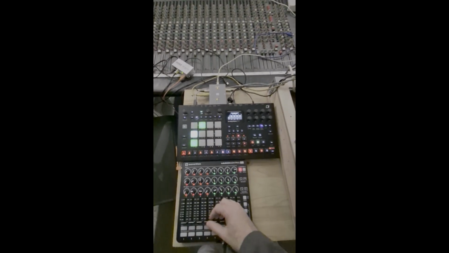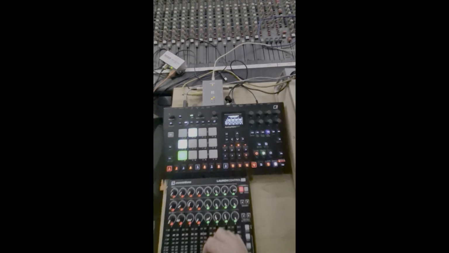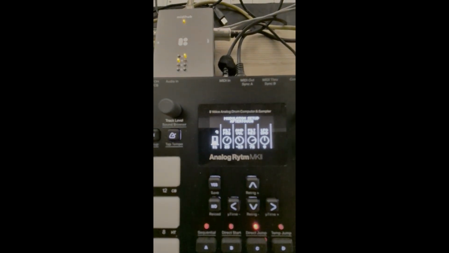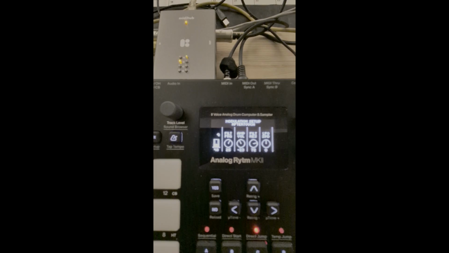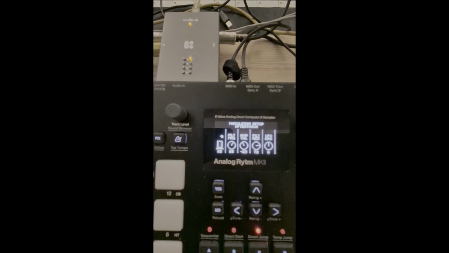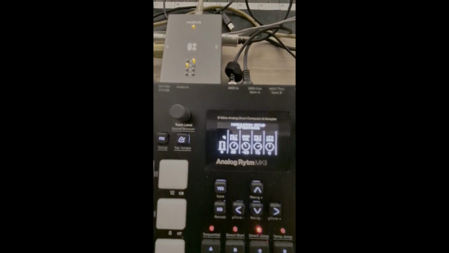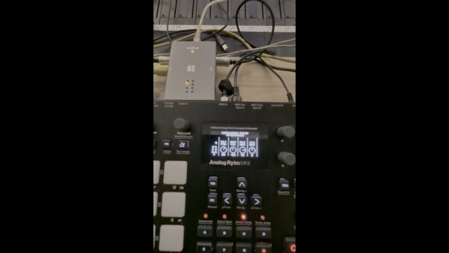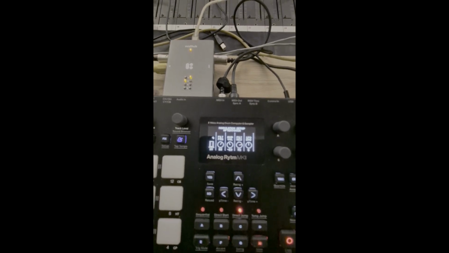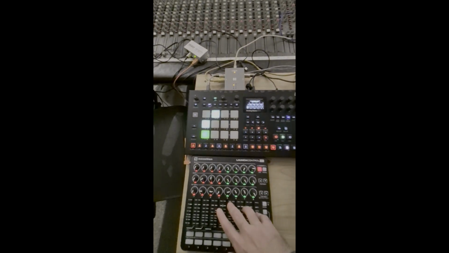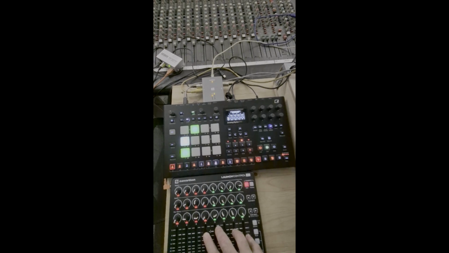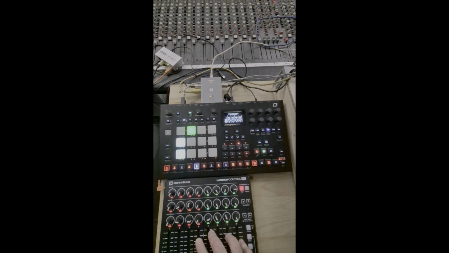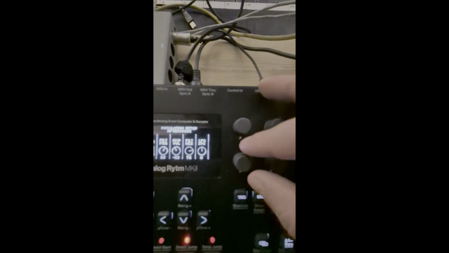But if we start mixing in the LFO, it gets a lot more vibrant and alive. And also we can change the depth as we go.